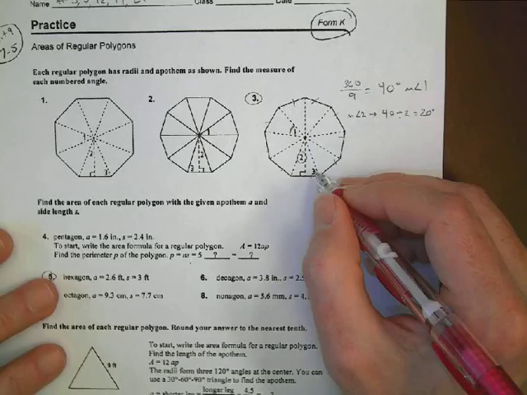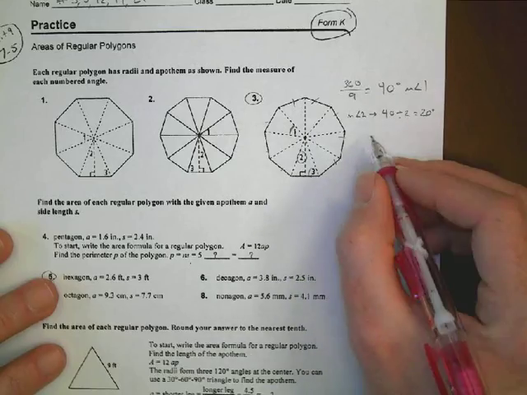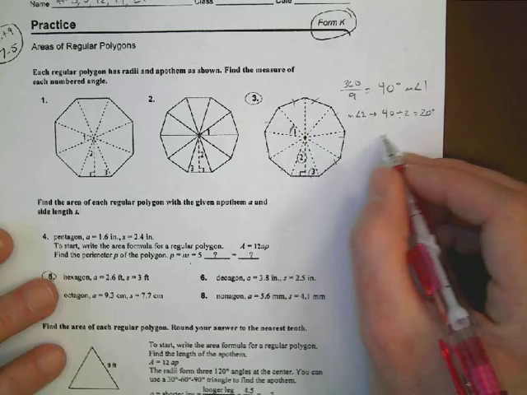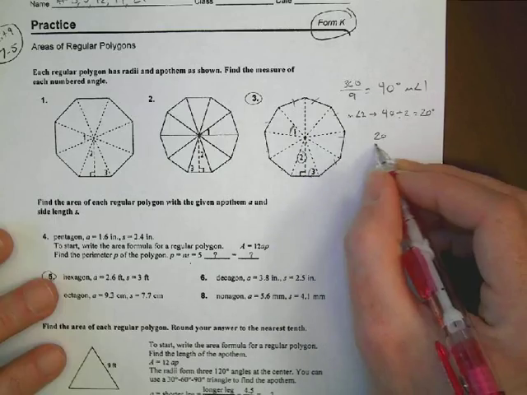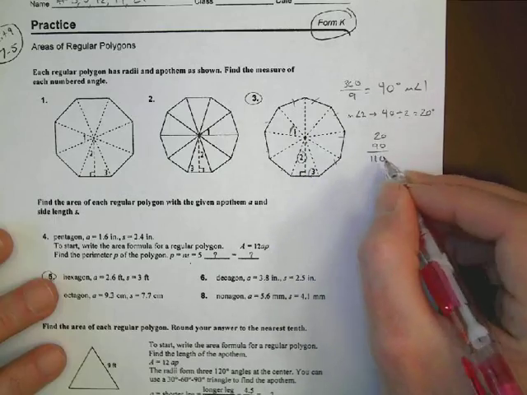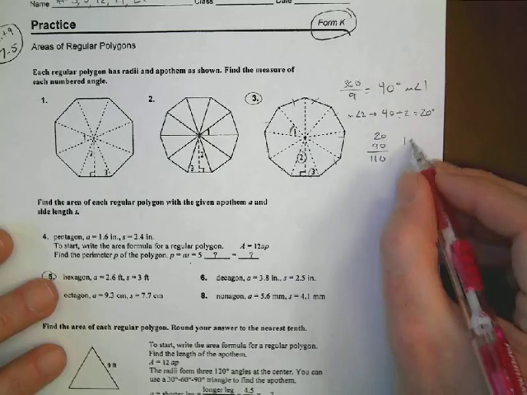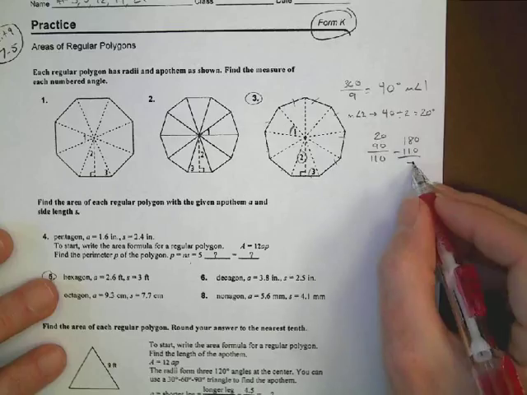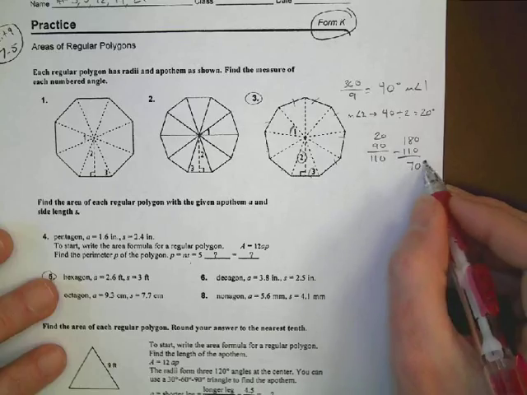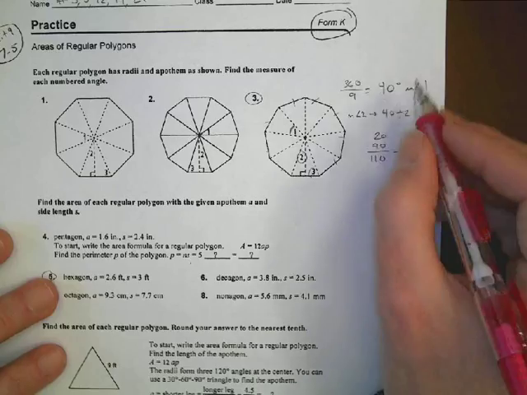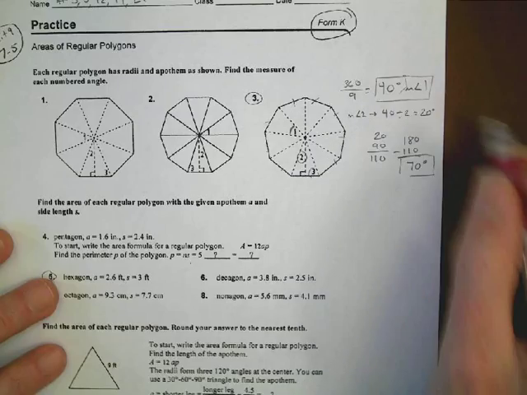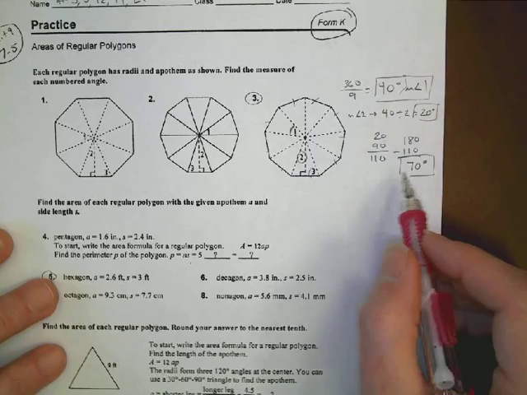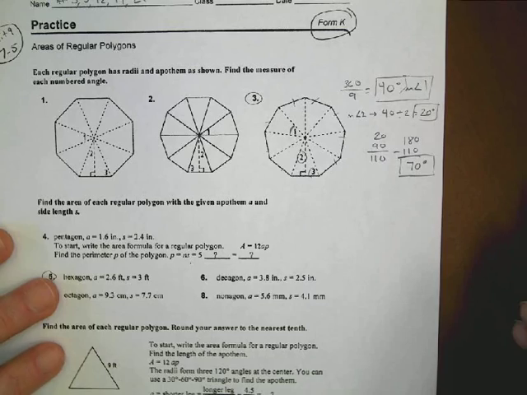The measurement for number 3 is going to be, I have a 20 and I have a 90, so I'm already at 110 degrees, and it's whatever's left out of 180. So I take 180, I subtract 110, and the measurement of angle 3 is 70 degrees. So I have 40 degrees for number 1, 20 degrees for 2, and 70 degrees for angle 3.